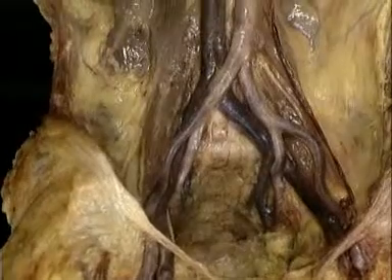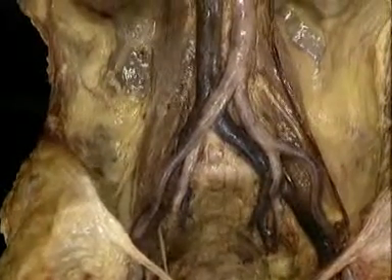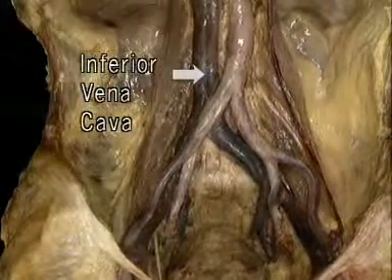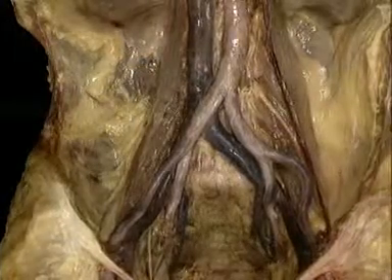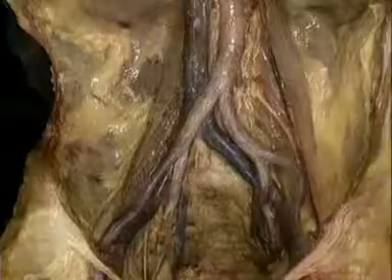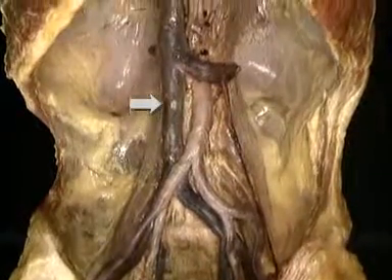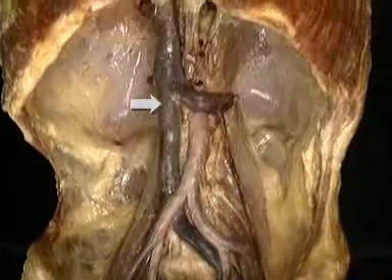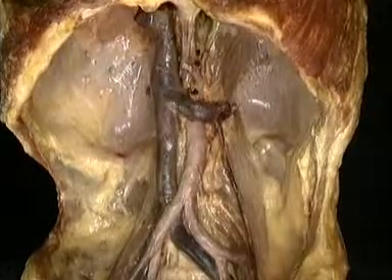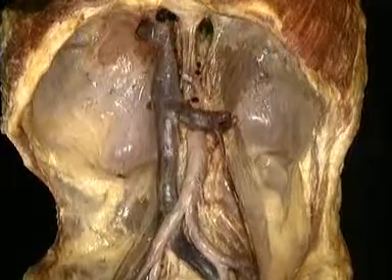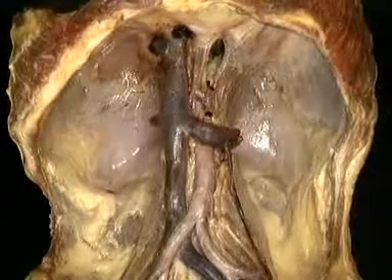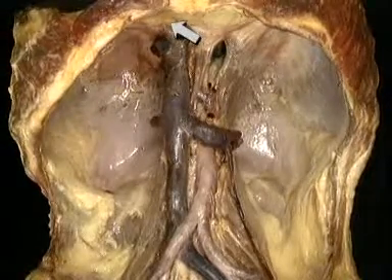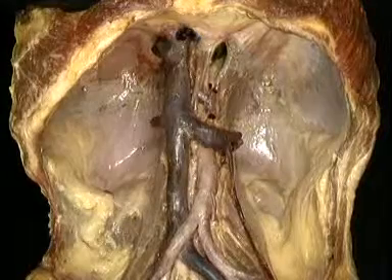The two common iliacs join just to the right of the aortic bifurcation to form the inferior vena cava. The right common iliac artery passes in front of the left common iliac vein. The inferior vena cava runs just to the right of the midline. It lies on the vertebral bodies from L4 to T12, then on the left crus of the diaphragm. It passes through the diaphragm here to enter the right atrium, as we saw in the last section.